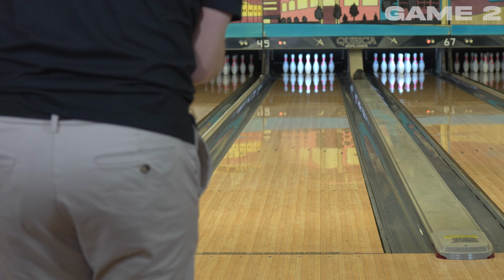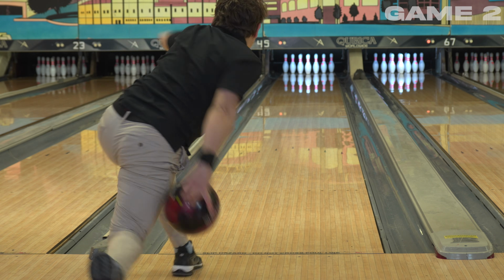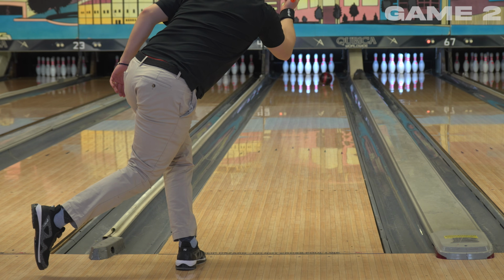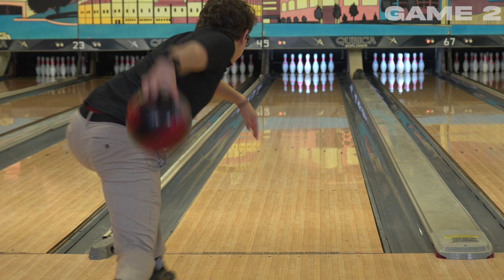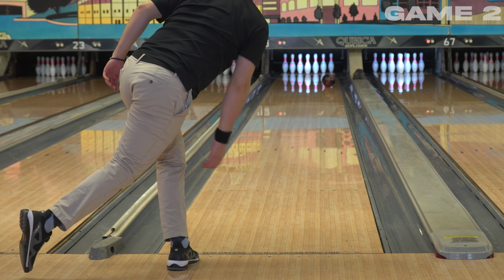So one of the key things for identifying transition is you start seeing your ball come up high, or suddenly your ball's hooking too early, doesn't get to the pocket, and doesn't recover as well. That's a sign that you need to make an adjustment. So here are some of the adjustments that you can make when you start seeing transition.